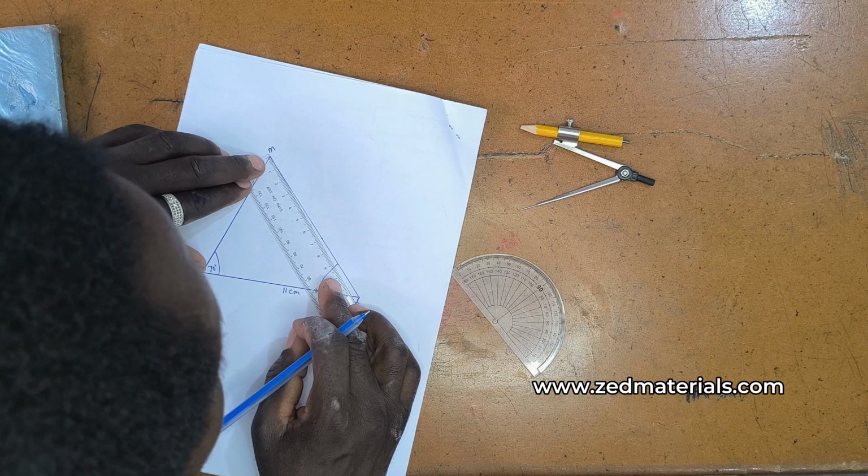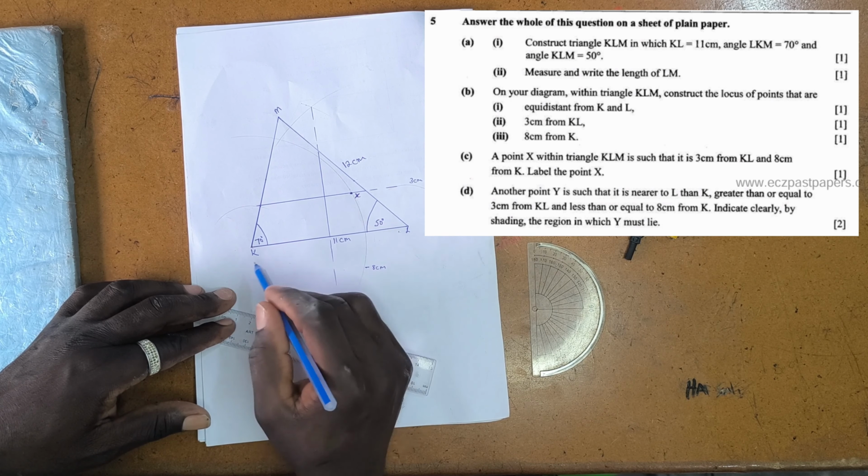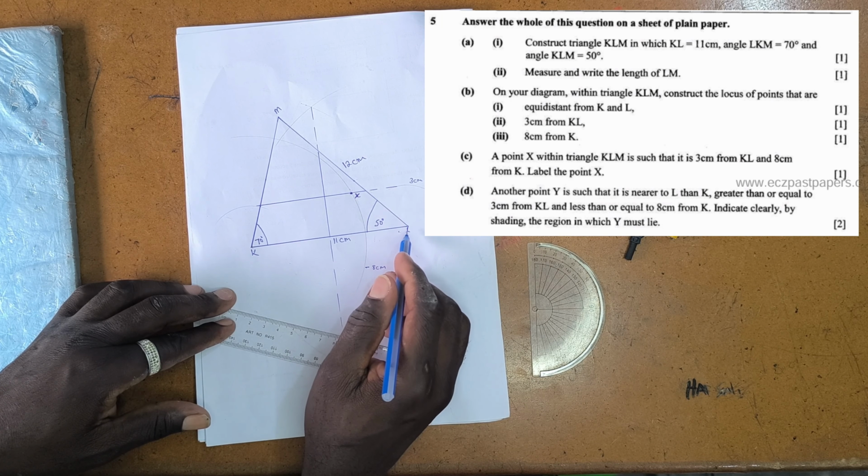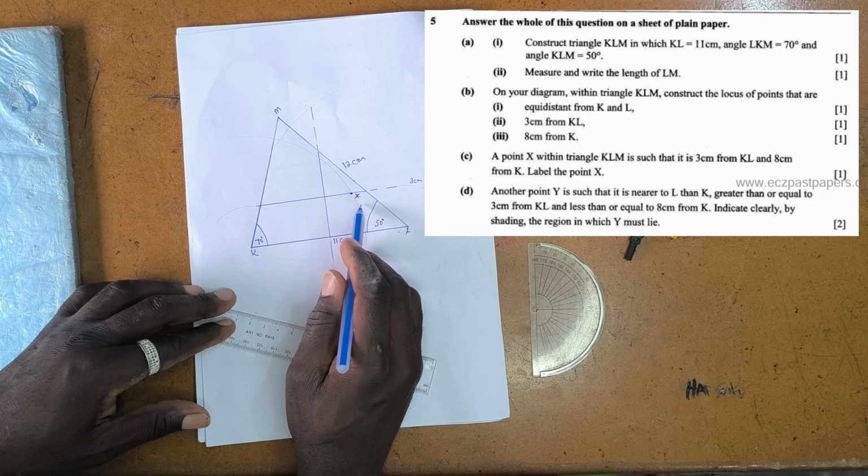Done. Next. Another point Y is such that it is nearer to L than K, greater than or equal to 3 centimeters from KL. Okay, so this is our 3 centimeters.